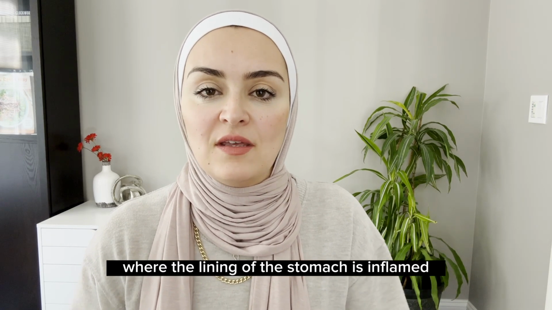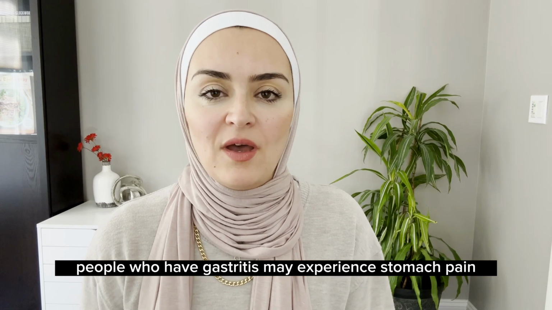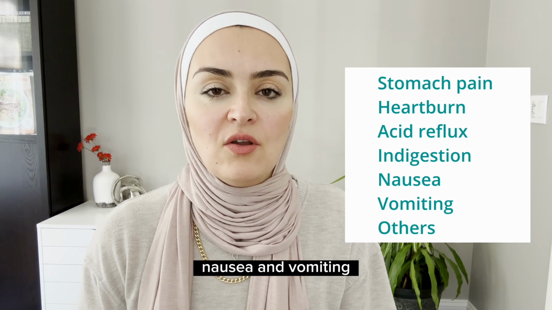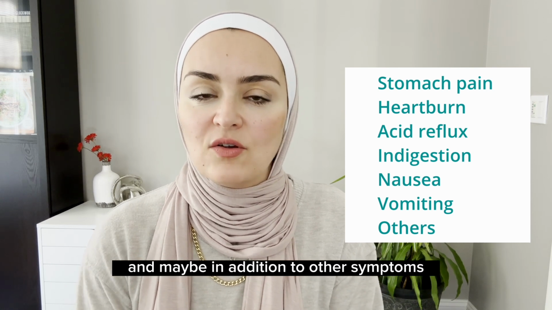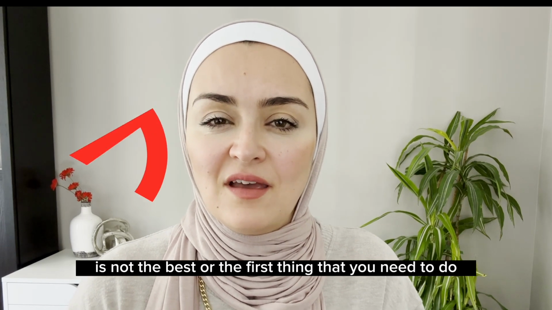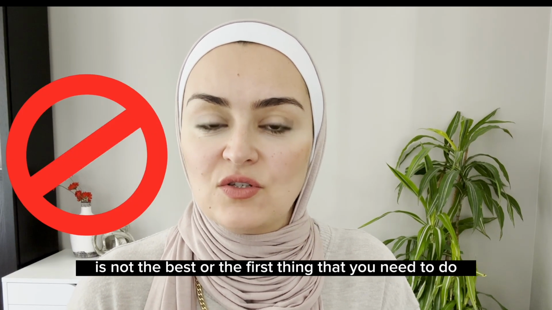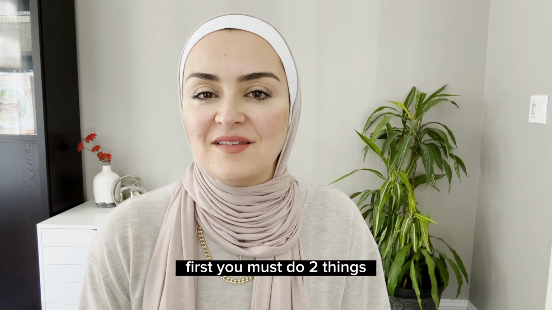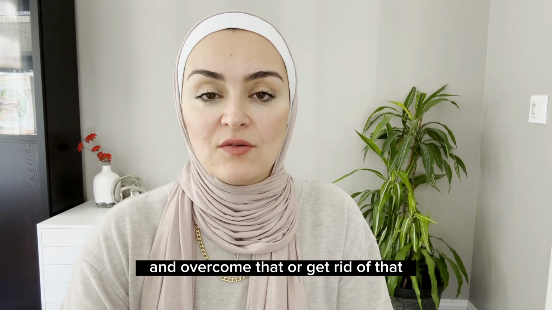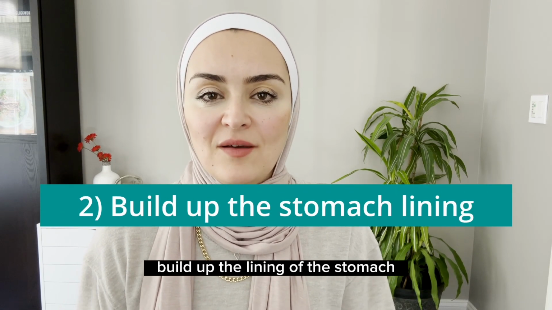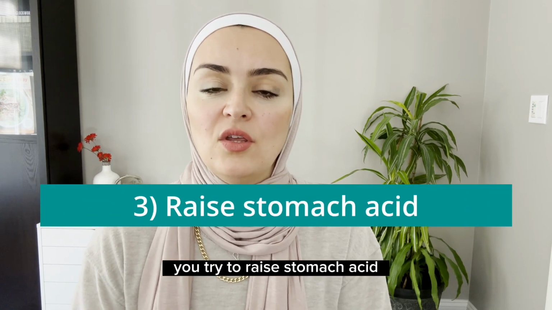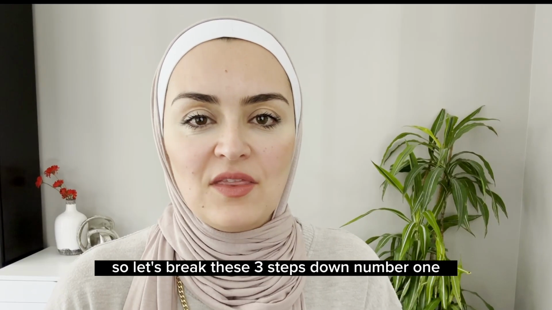Gastritis is a condition where the lining of the stomach is inflamed. People who have gastritis may experience stomach pain, heartburn, acid reflux, indigestion, nausea and vomiting, and maybe other symptoms. Trying to raise stomach acid while you have gastritis is not the best or the first thing that you need to do. First, you must do two things. Number one, identify why you have gastritis and overcome that or get rid of that. Number two, build up the lining of the stomach with the right healing nutrients. And three, later on, you try to raise stomach acid. So let's break these three steps down.